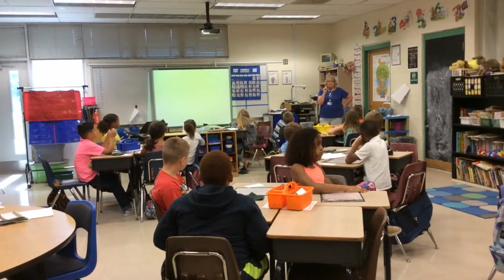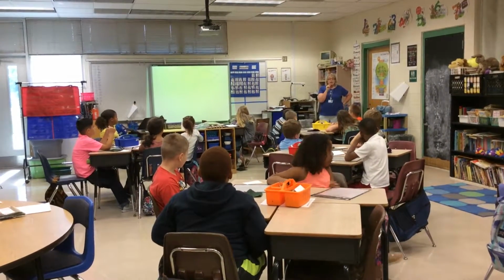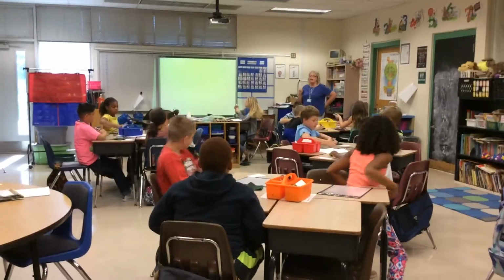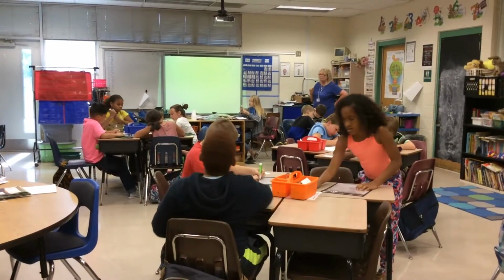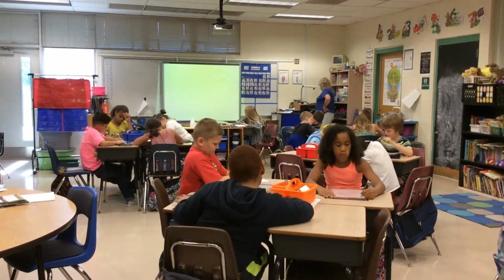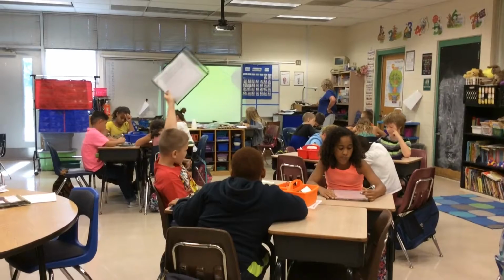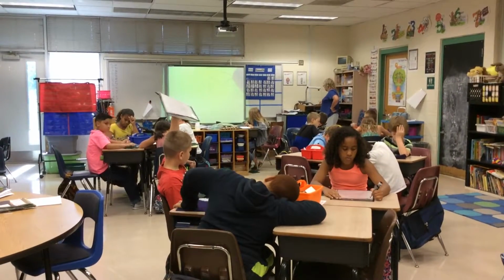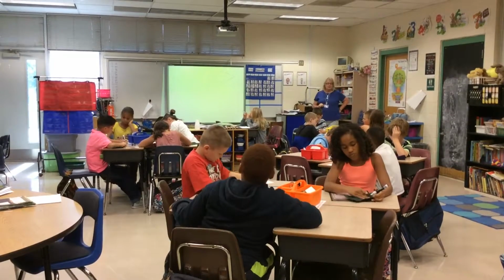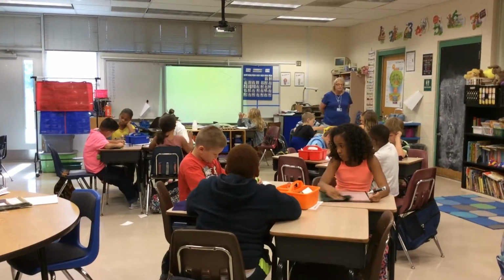Does it have 4 right angles? I want you to answer on your whiteboard, how many right angles does this shape have? How many right angles does this polygon have right here? How many right angles?